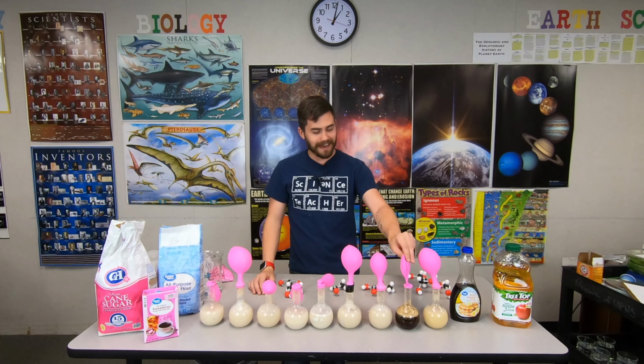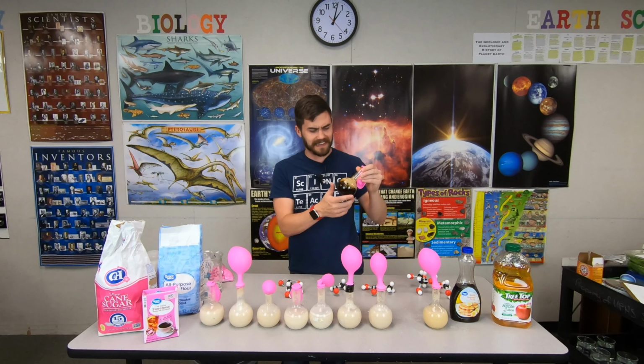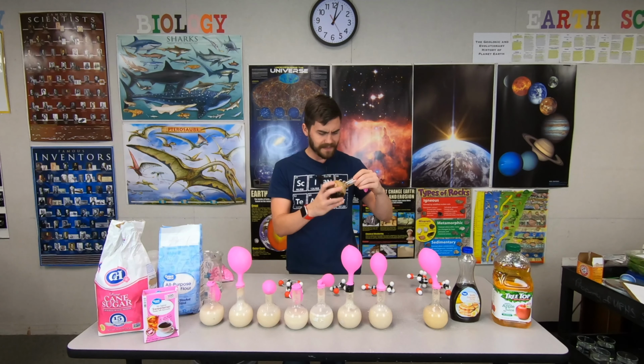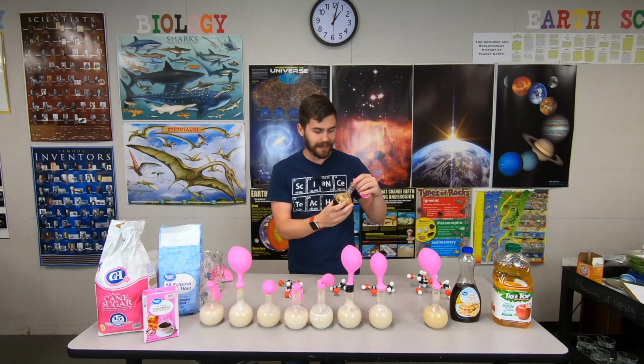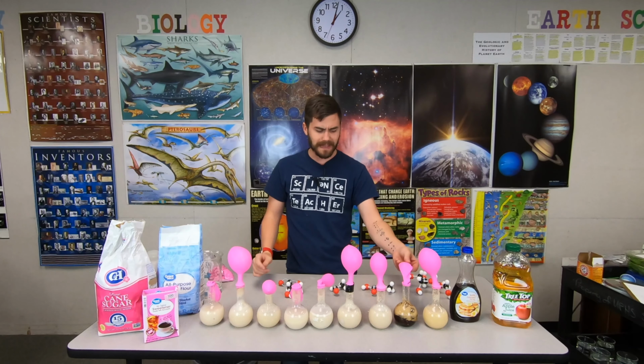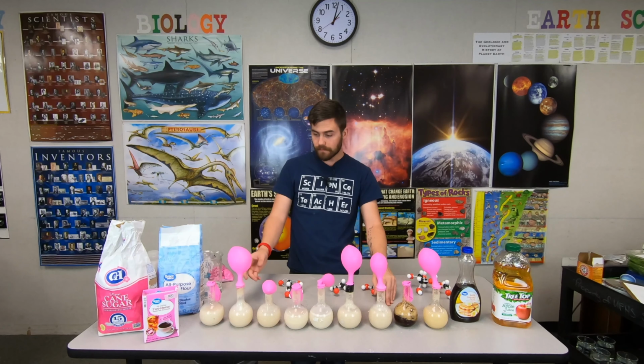Oh, I forgot about the syrup. I had never done this before. I really thought that this yeast would be able to break down the syrup, but for whatever reason, it simply can't. There's really nothing going on in there. It could be that my yeast are dead. Who knows? The syrup may have killed them.